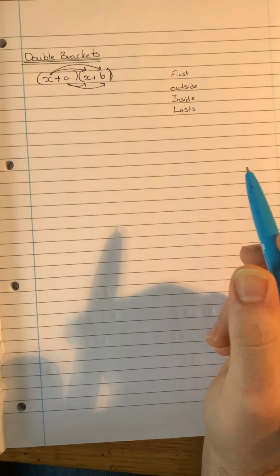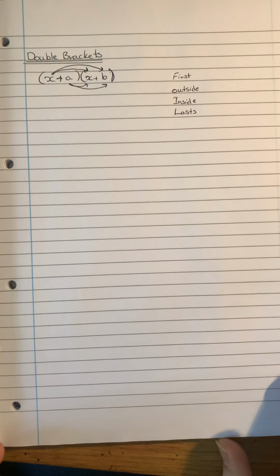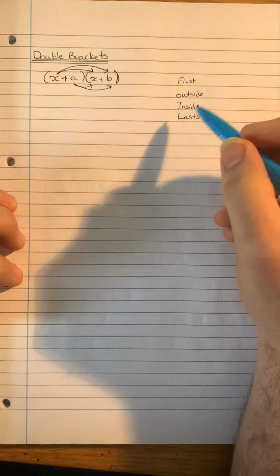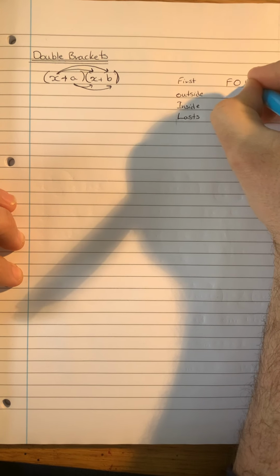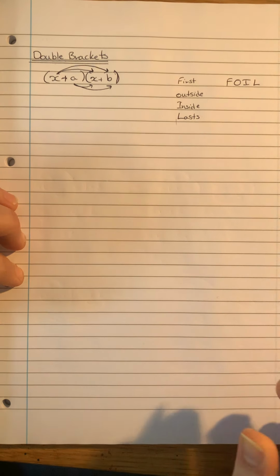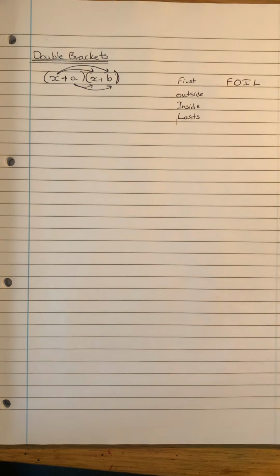And if you ever have difficulty trying to remember how to do it or which way to do which, you can always remember it's called the FOIL rule. So your firsts, your outers, your inners, and your lasts. Your first, outside, inside, and your last.